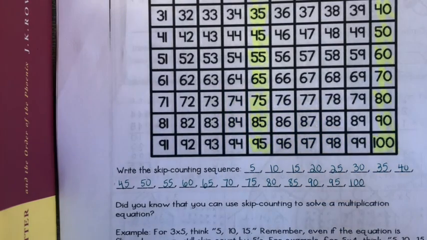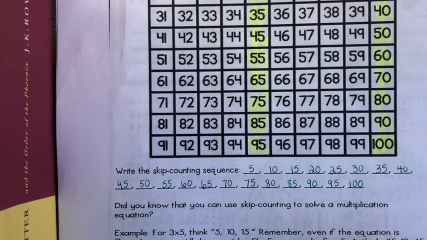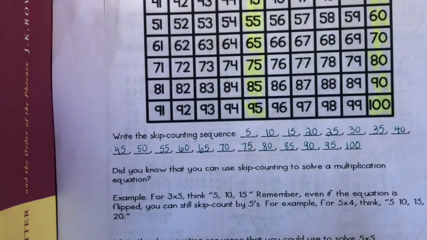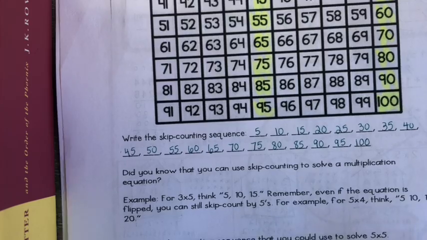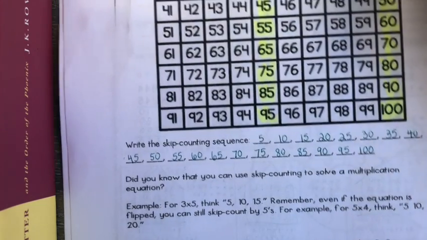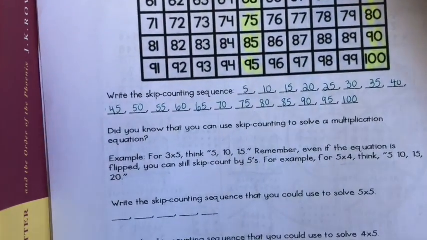100. Whew, you did it. Now it says, did you know that you can use skip counting to solve a multiplication equation? This is the strategy I usually teach for 5 times 5 because it's such an easy strategy to remember because you learn to skip count by 5s very early on in your school career.